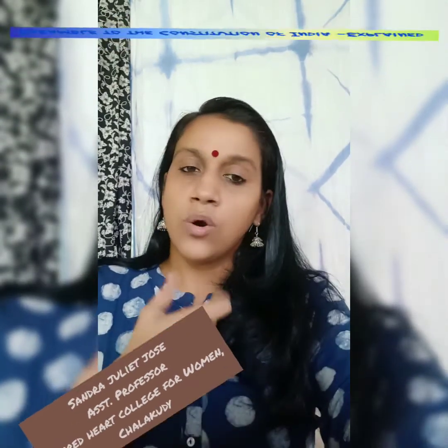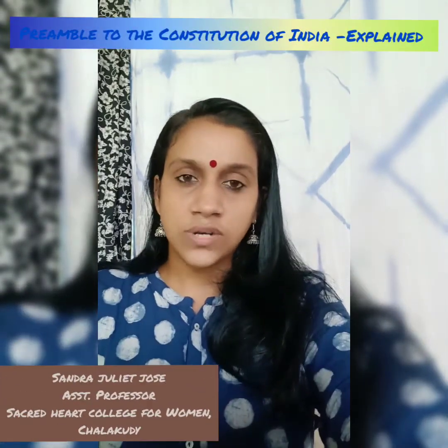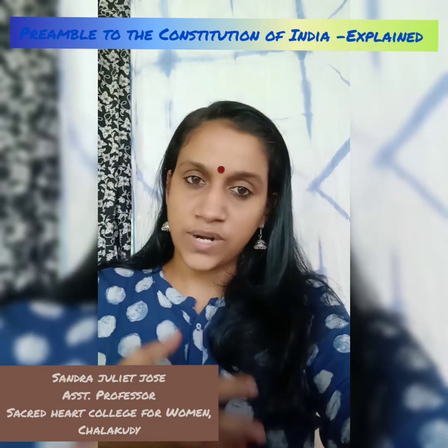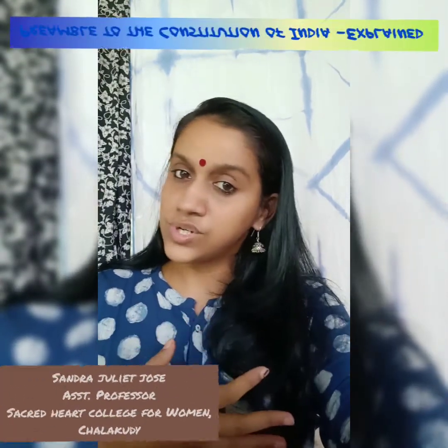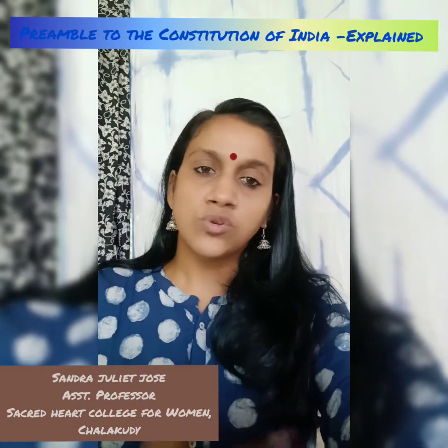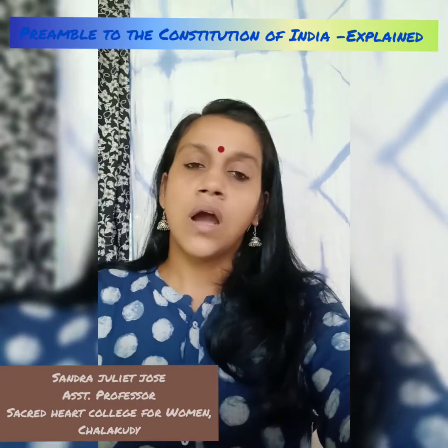Also, the preamble gives us an impression about the objectives of the Constitution, and lastly it also gives us the information about the date of its adoption.